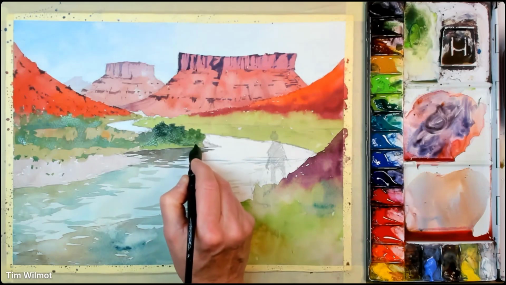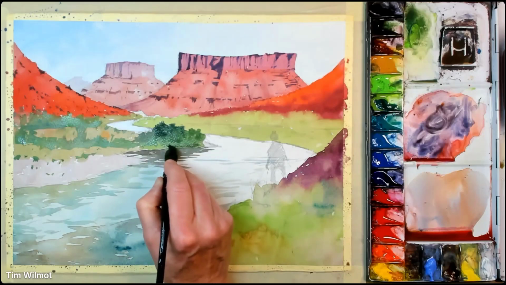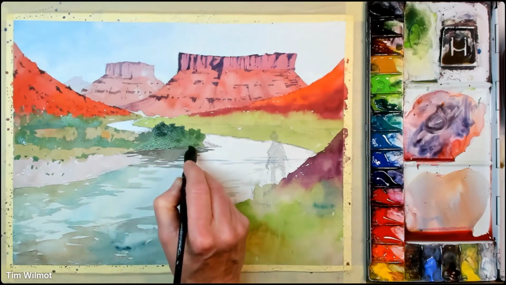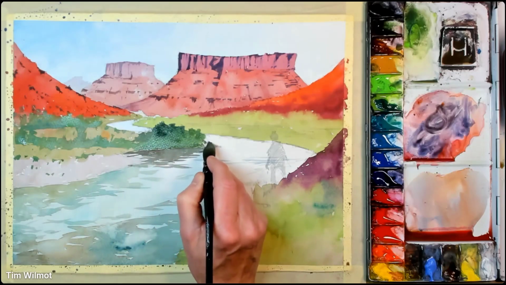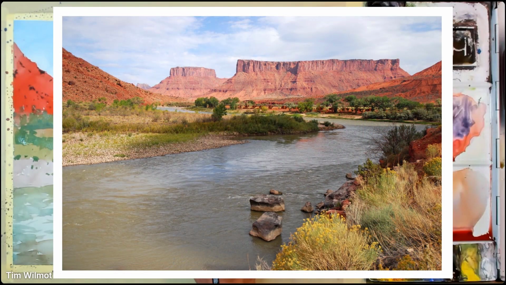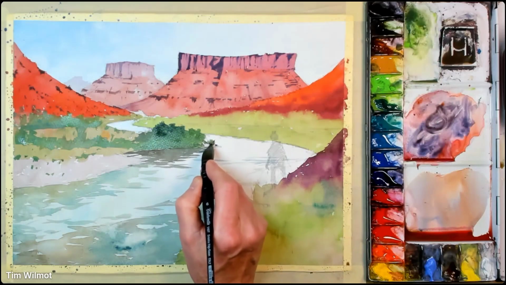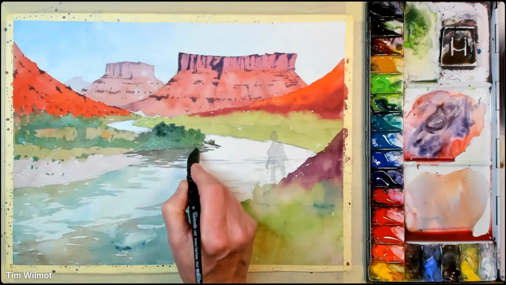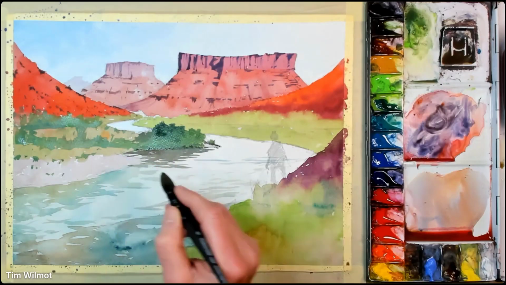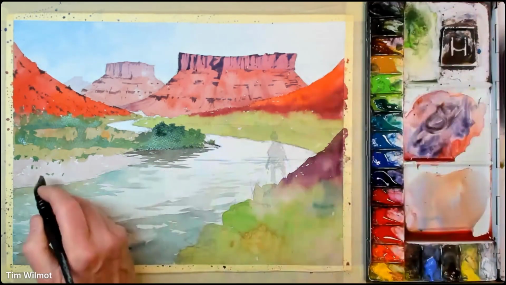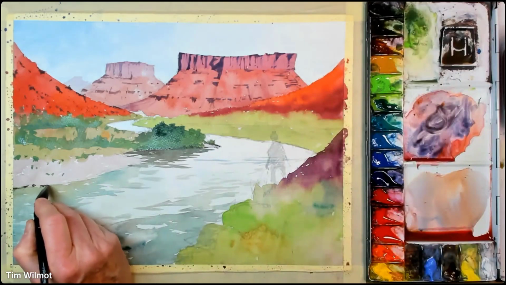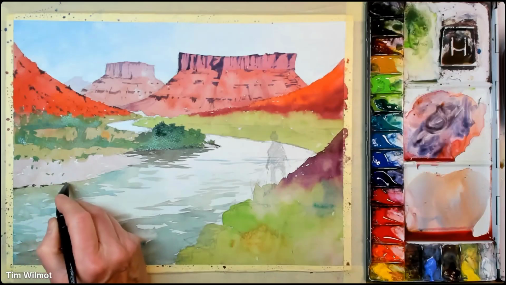And down to the water's edge. I'll strengthen that up in a minute.